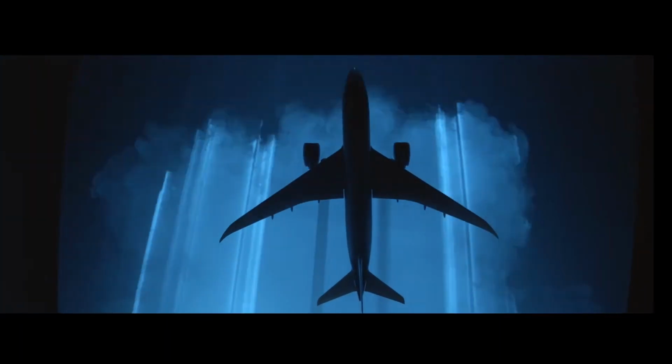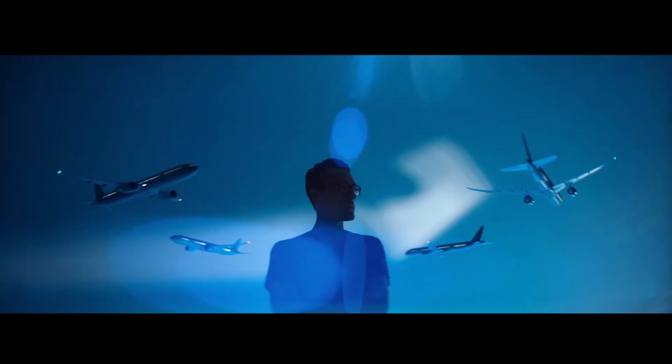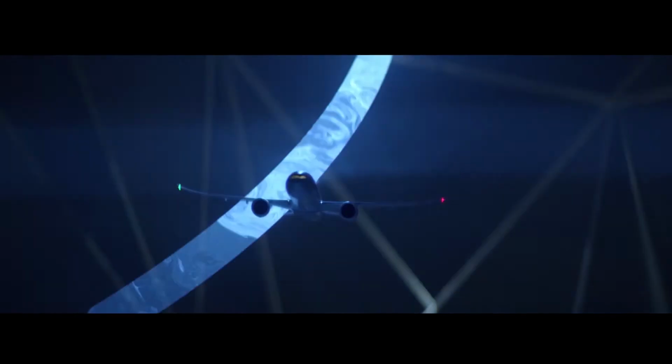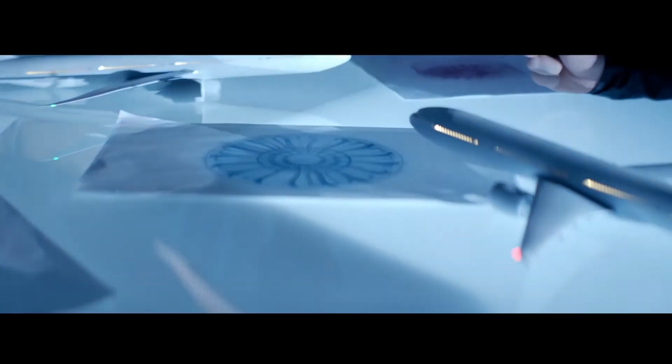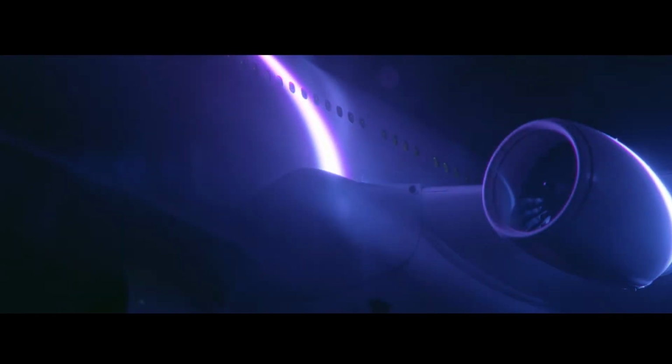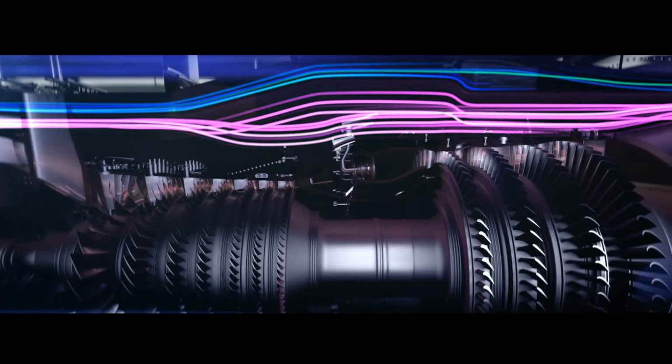387 tons of metal soaring through the clouds at 590 miles an hour. A century ago, this would have been considered extraordinary. Today, merely ordinary. It's time for more extraordinary. A new period of unprecedented productivity, predictability, and possibility. A digital industrial revolution that GE Aviation is uniquely poised to lead.